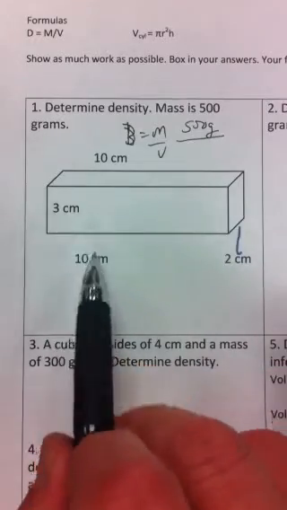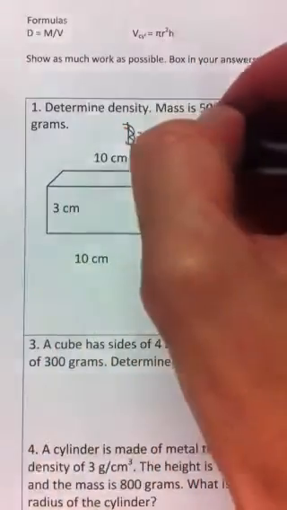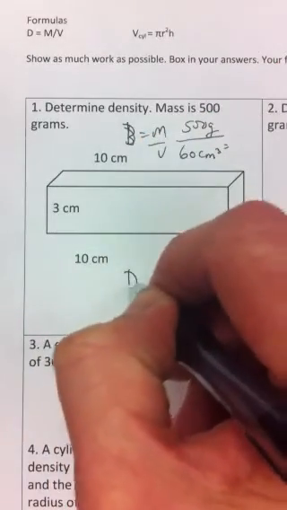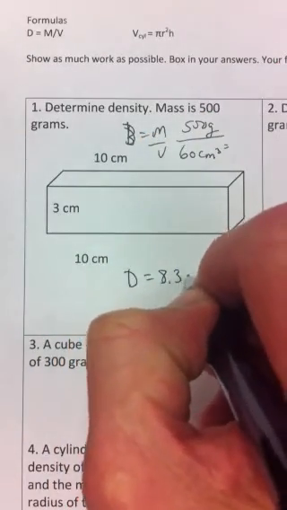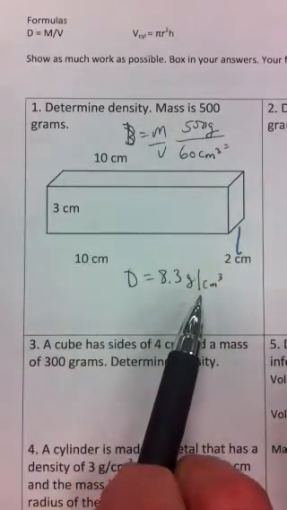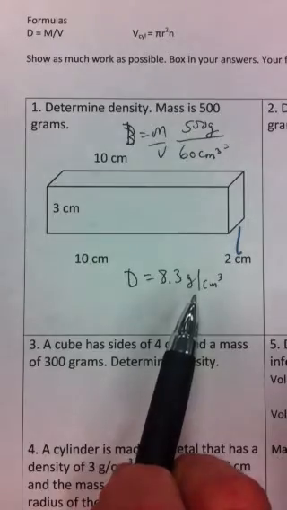We're multiplying. 3 times 10 times 2 is 60. That's 60 cubic centimeters. And therefore your density is 8.3 grams per cubic centimeter. You must have the correct units. You get a point deducted if you have the wrong units.